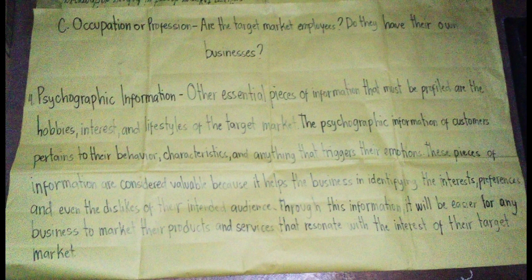Additional information about work, tasks, and employer should also be considered. Last one, we have the psychographic information. Other essential pieces of information that must be profiled are the hobbies, interests and lifestyle of the target market. The psychographic information of customers pertains to their behavior, characteristics, and anything that triggers their emotion.